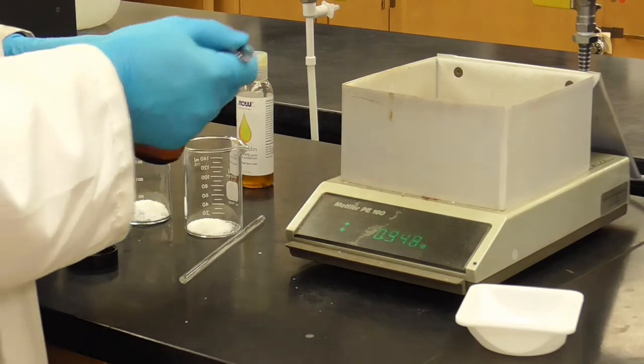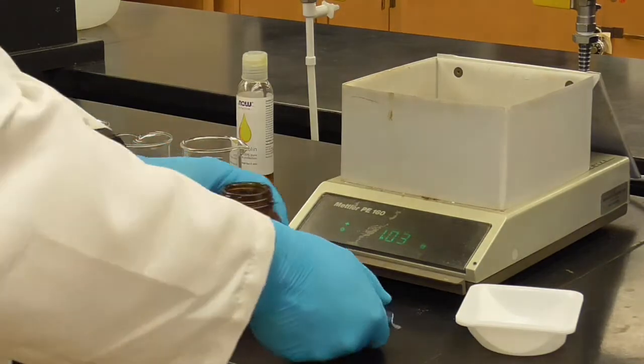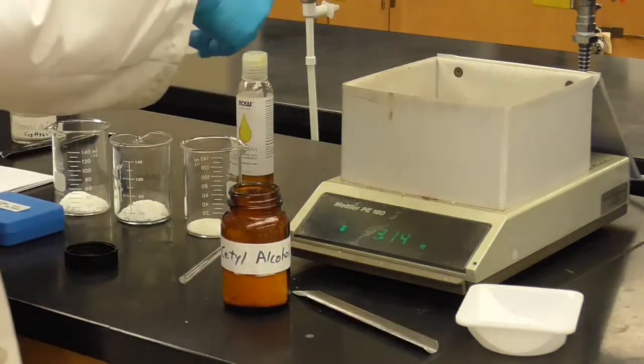Pretty close, a little bit more. There we go. And beaker 3.